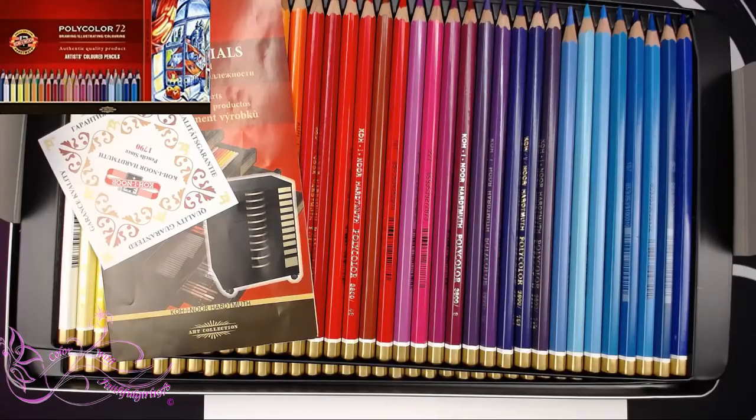Polycolor is professional grade line of pencils that use Kohinoor's proprietary blend of oils and premium pigments in every color core. The oils, along with other binders, allow the Polycolor pencil to create dense, even strokes without the use of heavy pressure. It talks about the lead.